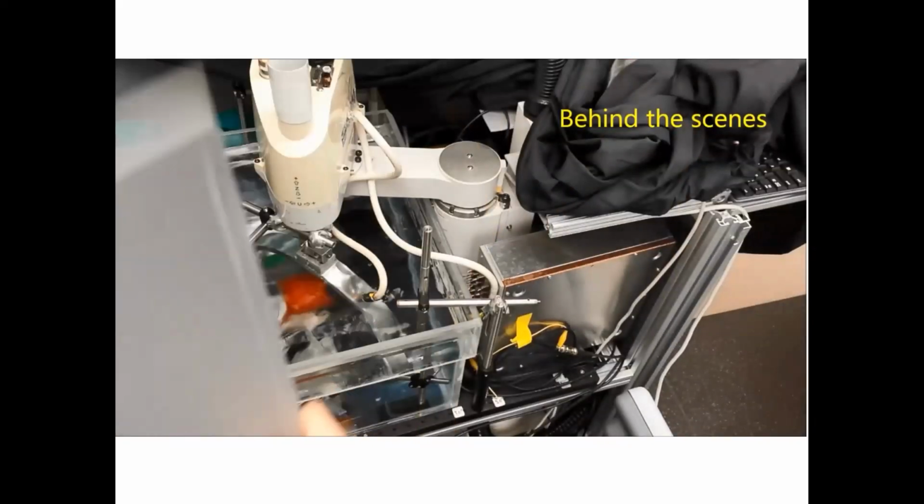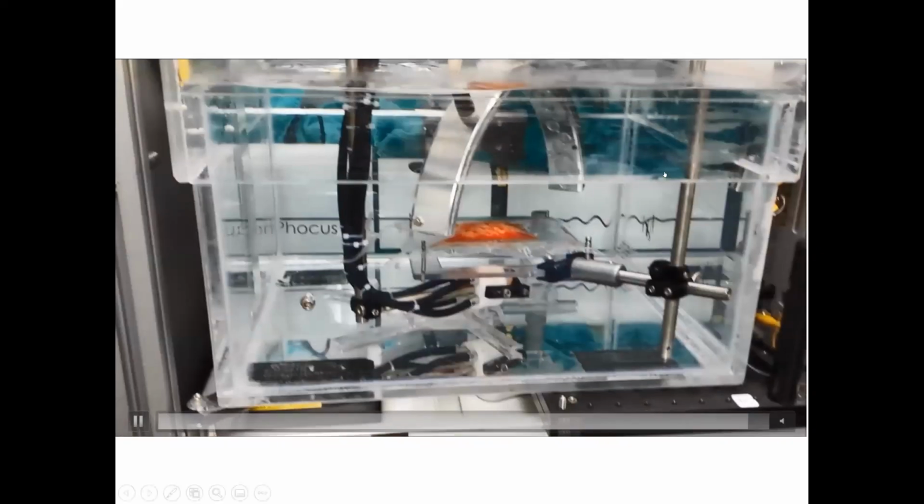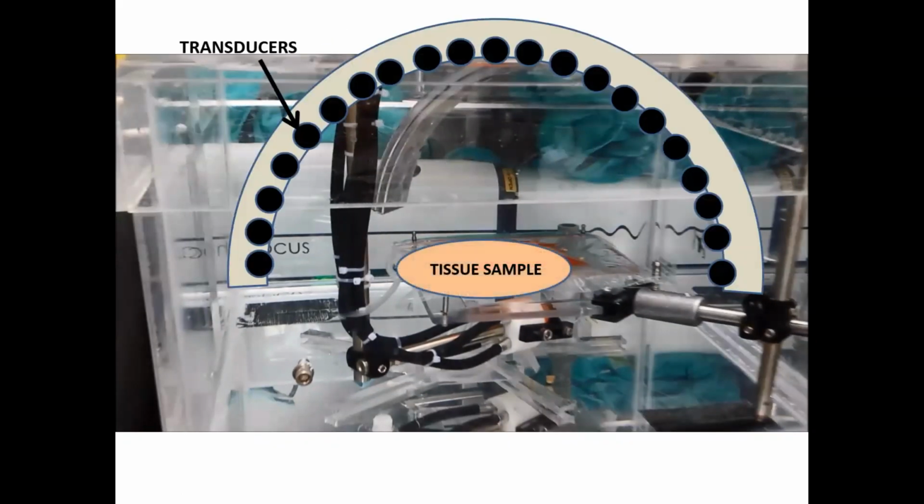Removal of the front panel gives you a better view of the inner workings of this imaging instrument. At this point, without going into too much technical detail, I'd just like to point out that at the heart of the system is a semicircular 24-channel transducer array that was custom designed by our group. Seen here and in the video, it rotates around the tissue sample, which is placed in the center of the array.